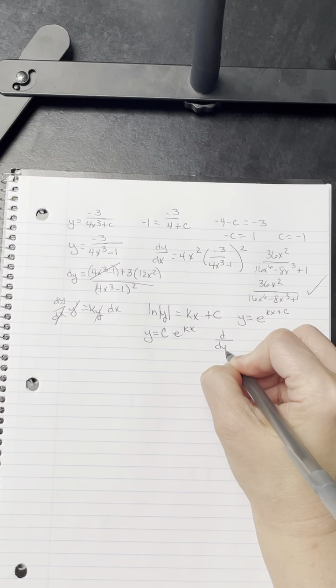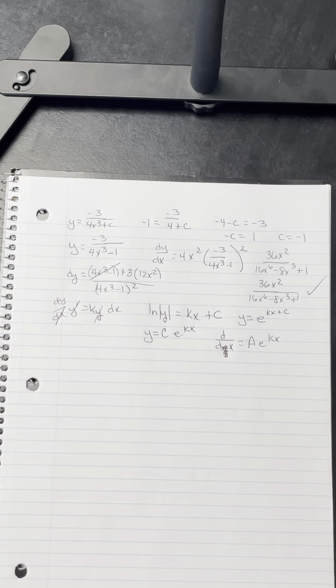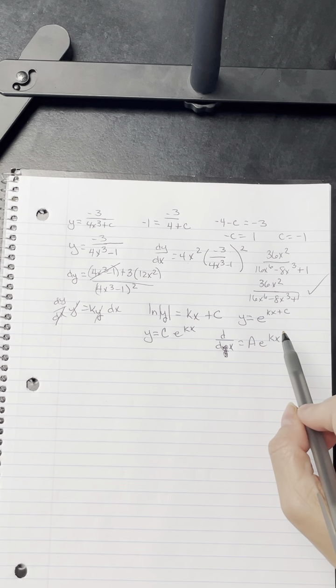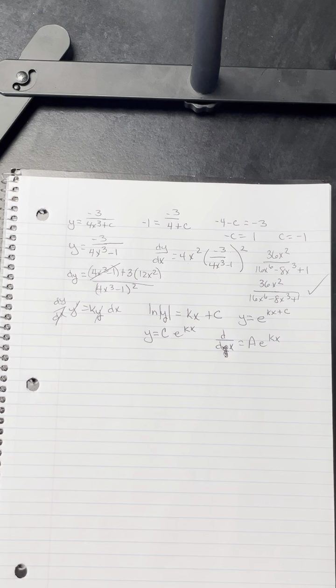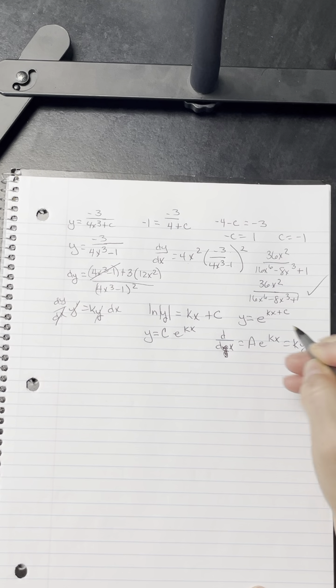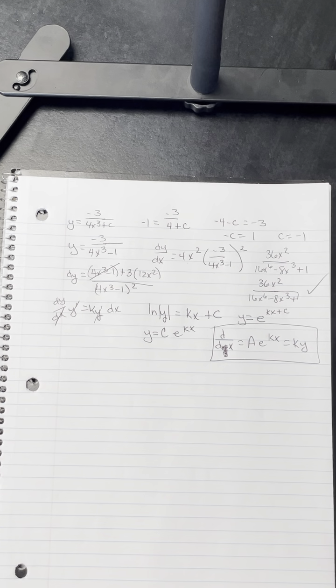Sorry, I'm saying it and writing it the wrong way. So my constant is going to go to an a for an amount with the e to the kx. And that means, since it came from originally k times y, then it equals the ky, and there is the equation that they're looking for.